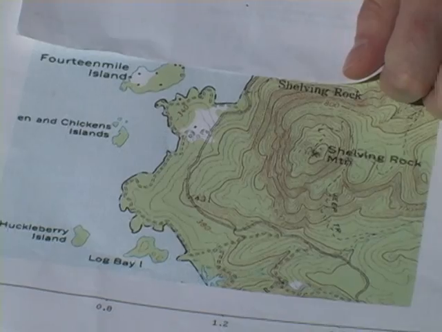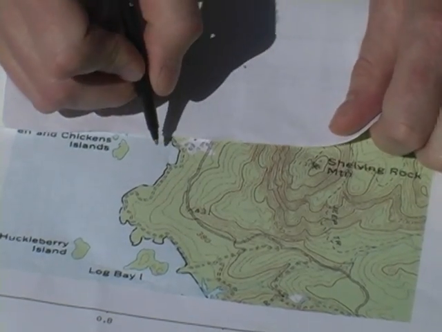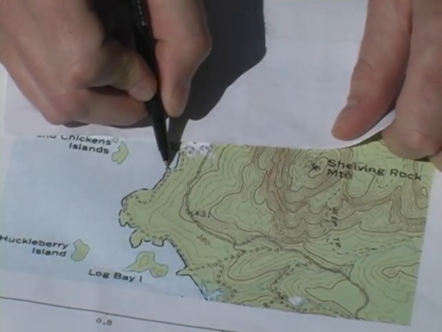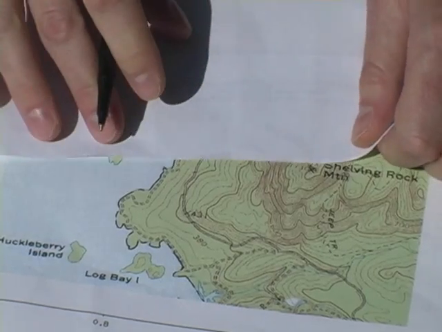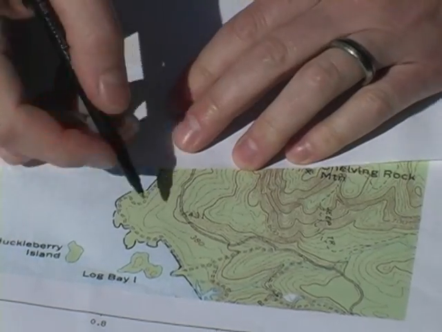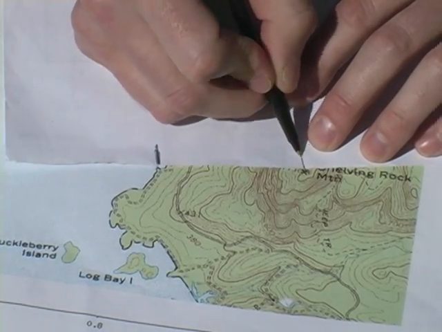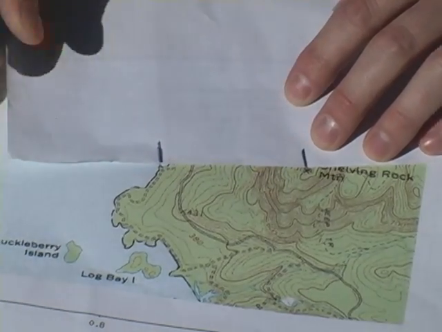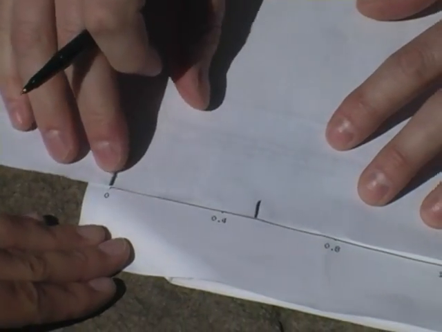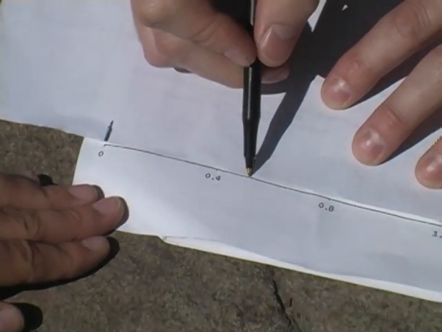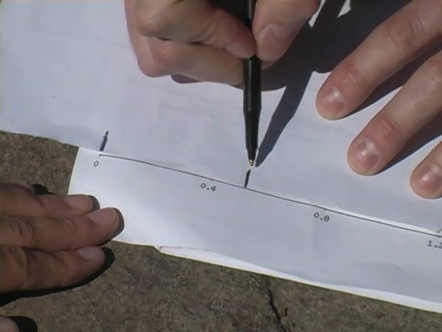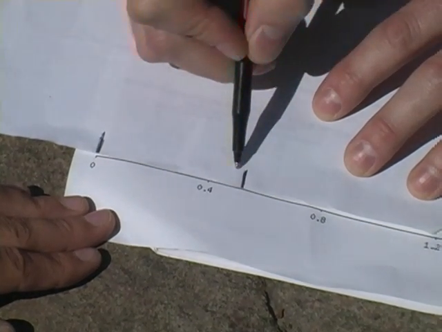No, Jason, we can use the map. Using the contour map, you can figure out your distance from your start point, which is where we are here, to the summit. So I draw a line from the start point to the summit, and then there's a scale, which is in miles. I make sure my start point is lined up with the 0, and if I travel along the scale, I can see that 0.5 miles would be the total distance that we're going to travel.